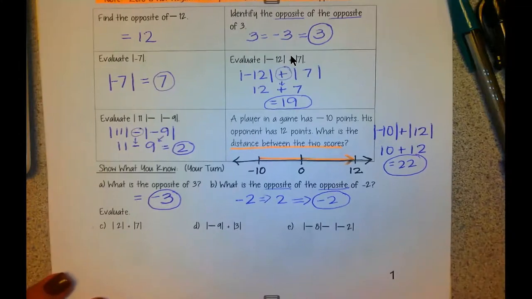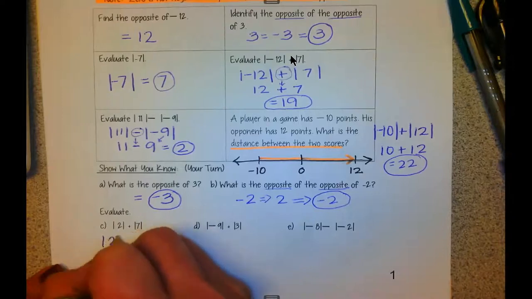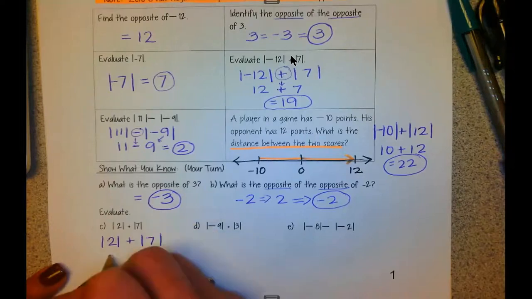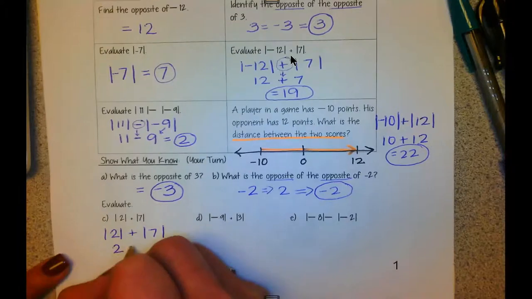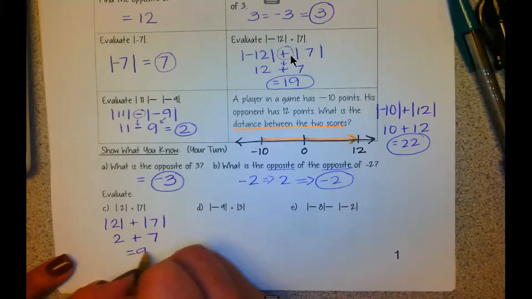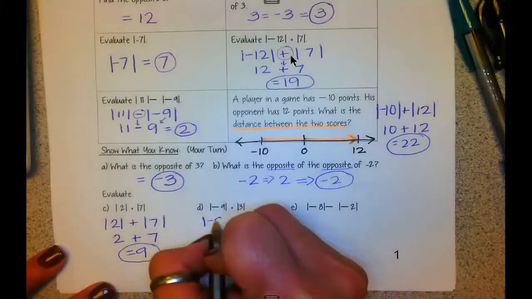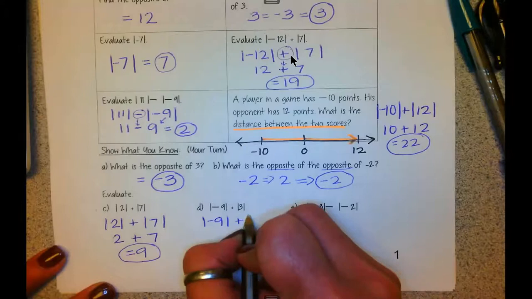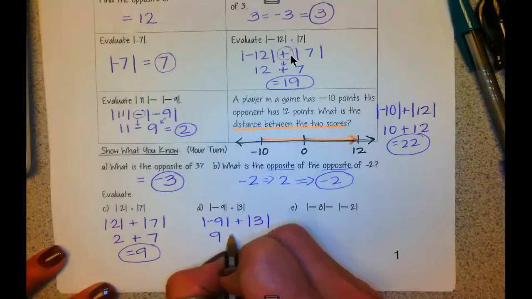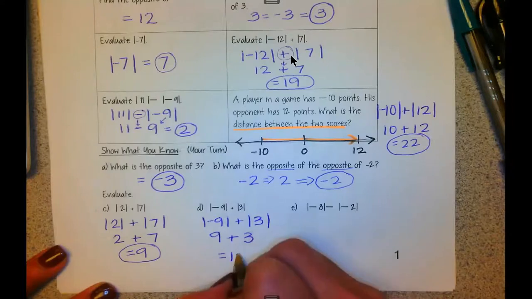All right, down here we're going to evaluate. We have the absolute value of 2 plus the absolute value of 7. The absolute value of 2 is 2, plus the absolute value of 7 is 7. 2 plus 7 is 9. We have a positive 9 there. Absolute value of negative 9 plus absolute value of 3. The absolute value of negative 9 is 9, plus the absolute value of 3 is 3. My answer is 9 plus 3 is 12.